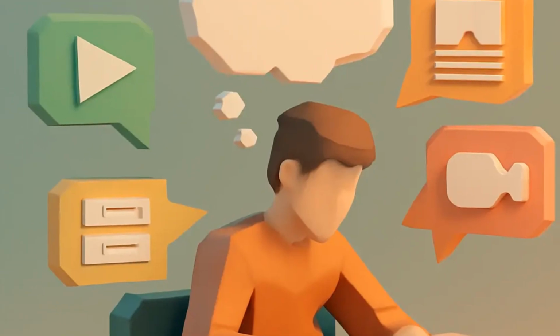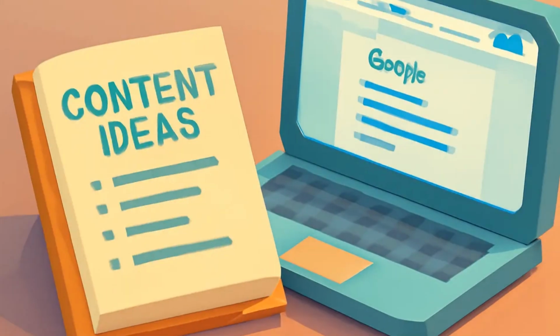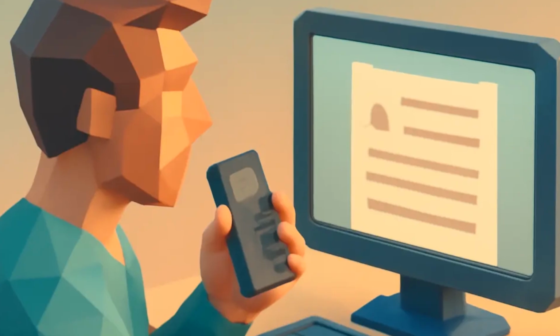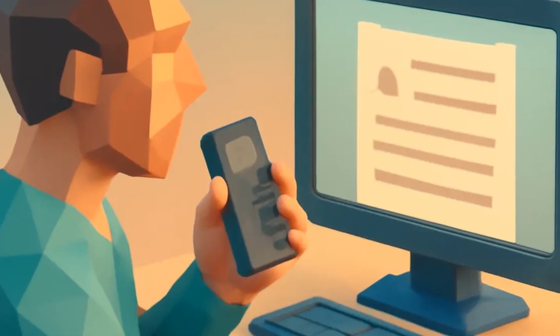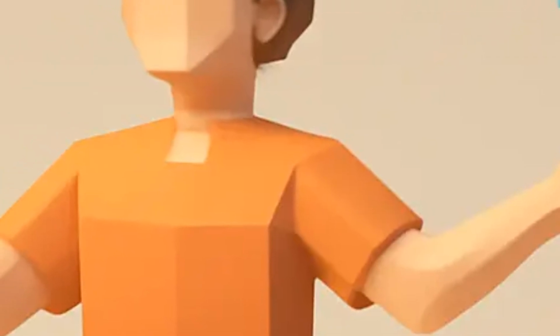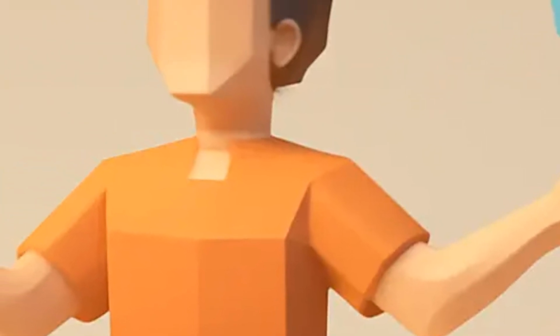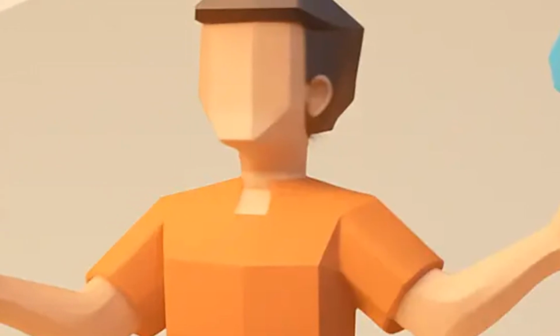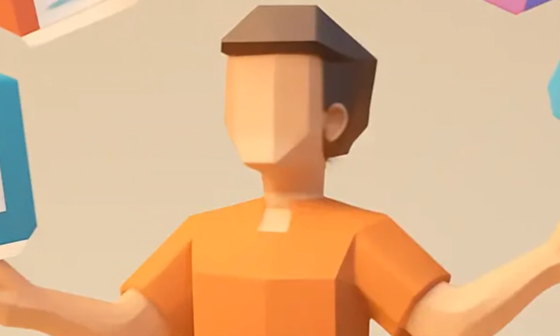Step 5. Create a simple writing habit. You don't need to write every day. Start with 1 post per month, then repurpose it across platforms. Batch your ideas in Notion or Google Docs. Use tools like Grammarly or Hemingway to edit. If writing isn't your thing, speak your thoughts into a voice recorder and transcribe. The point is consistency, not perfection.